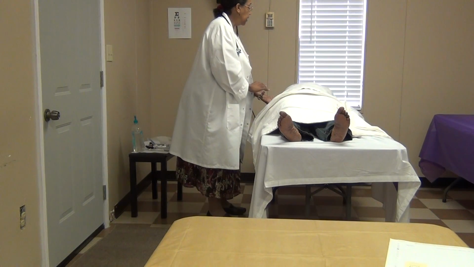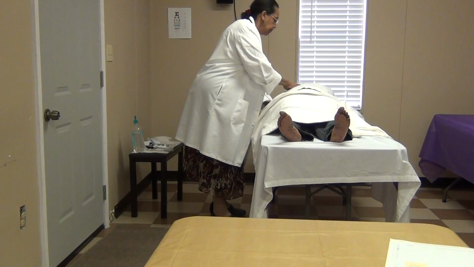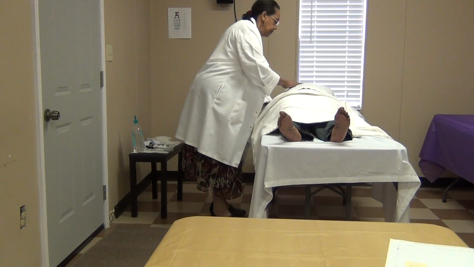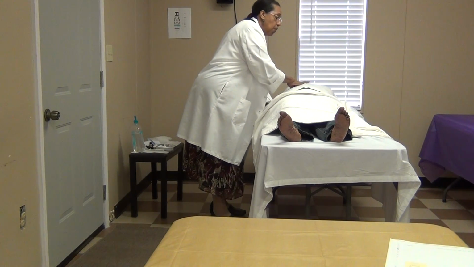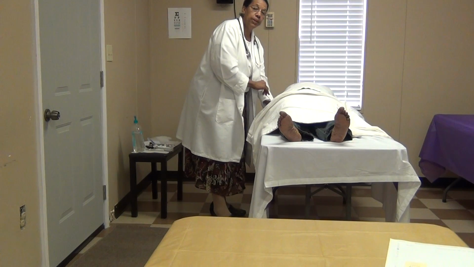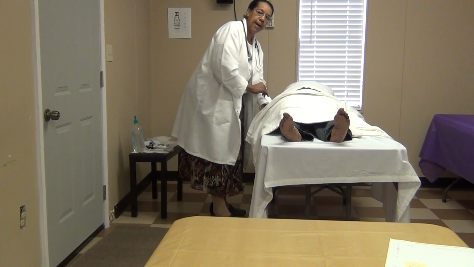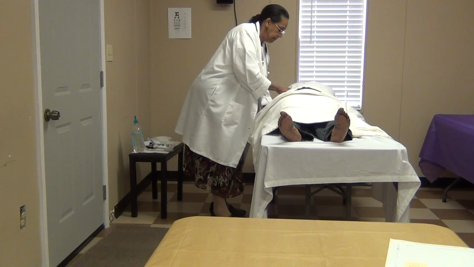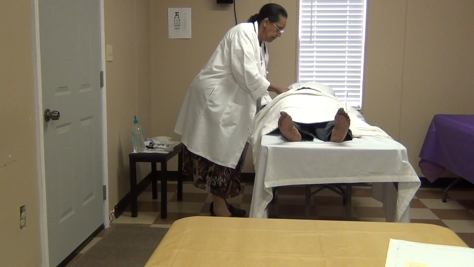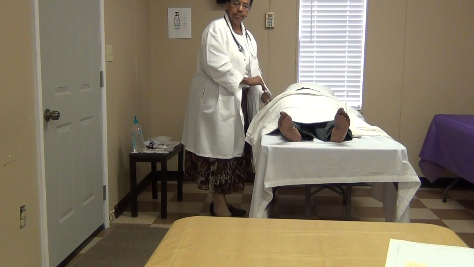I'm going to put my hand underneath your right side. Okay? No borders of the liver noted. I'm also going to check and palpate for my right kidney. No kidney noted.